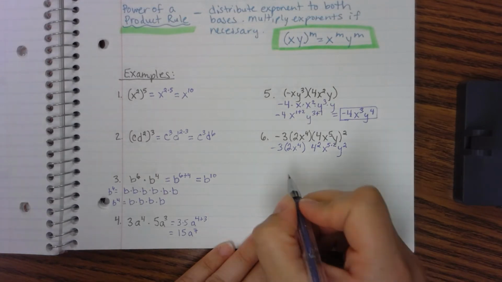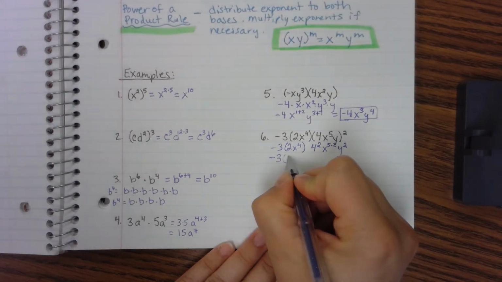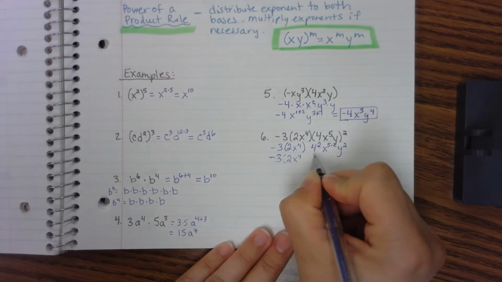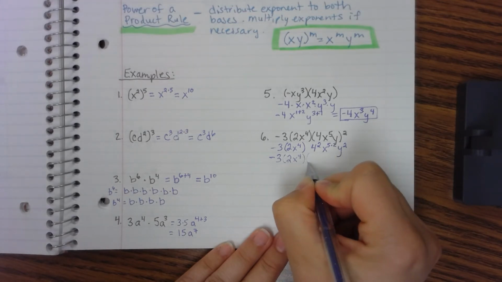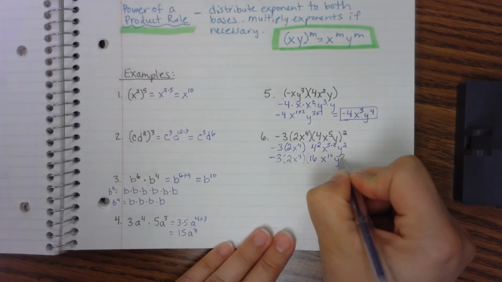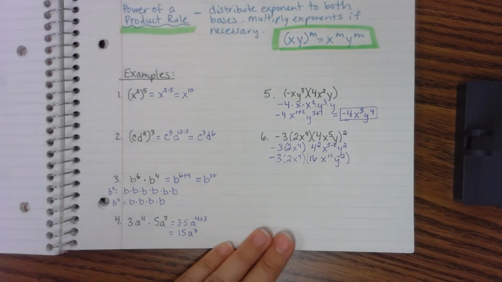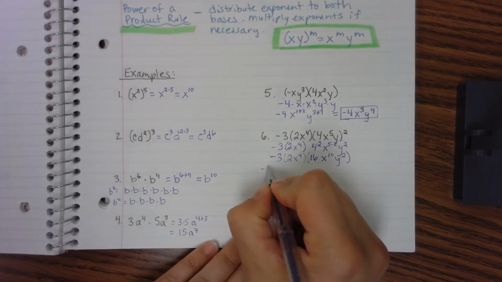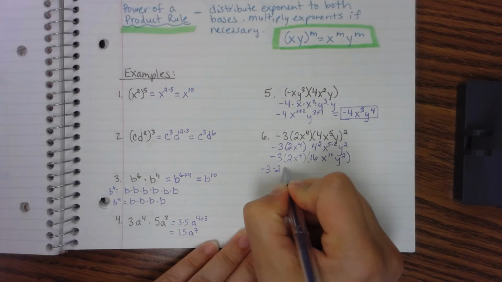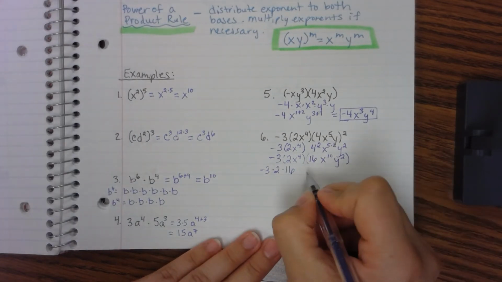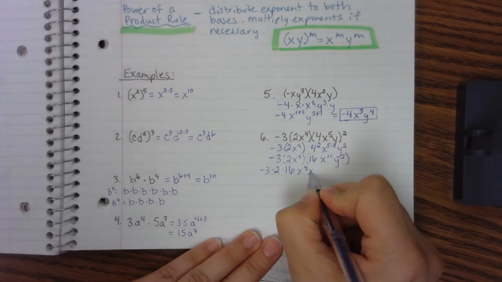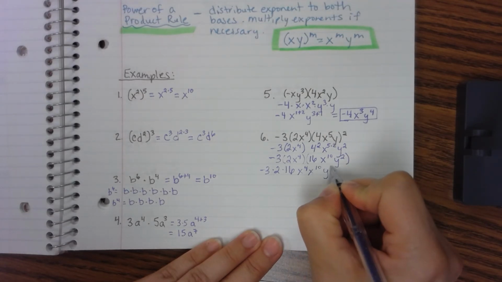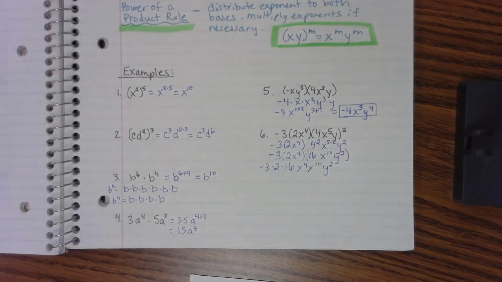So I have negative 3 times 2x to the 4th. 4 times 4 is 16. We have x to the 10 and y squared. And now what we're going to do is we're going to bring out all of our coefficients. So negative 3 times 2 times 16. We have x to the 4th, x to the 10, and y squared. And I write it that way again so that I can see all of my variables that are alike.